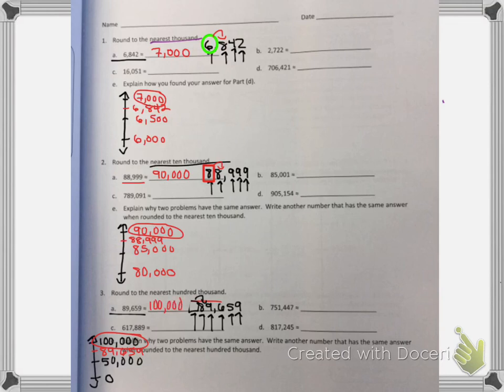All right, everybody. Do the rest, rounding to the nearest 1,000, rounding to the nearest 10,000, rounding to the nearest 100,000, using a vertical number line.